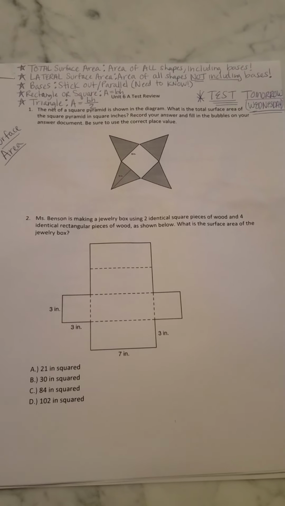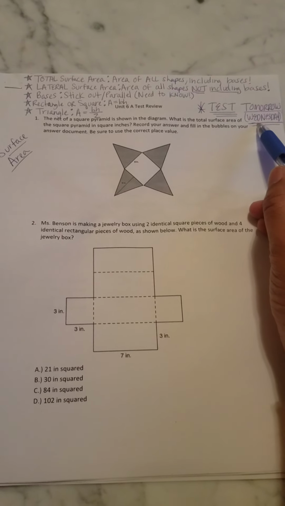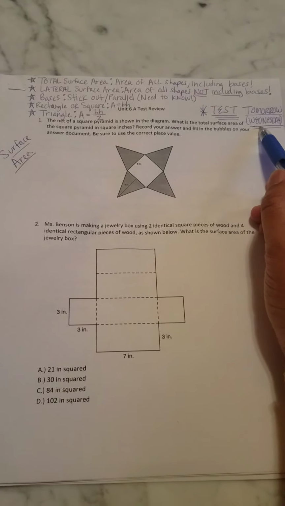Okay, so we are going to go over your 6A test review. Your test is going to be tomorrow, which is Wednesday. Okay, so a few things I want to go over before we get started.